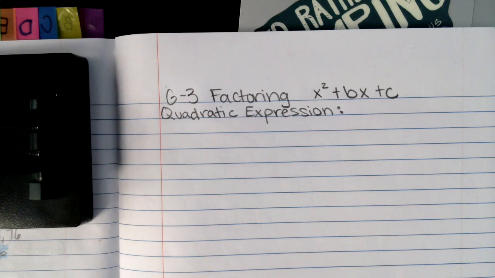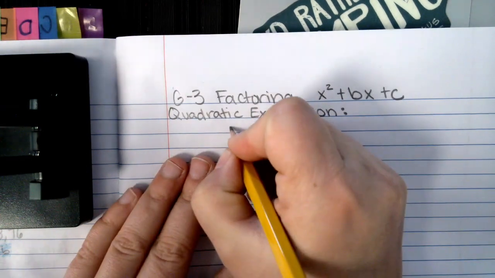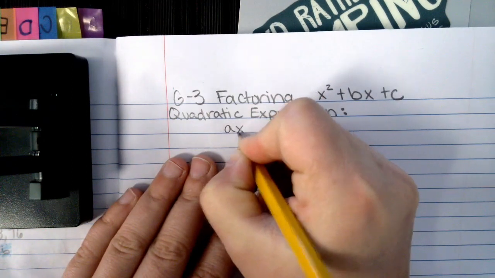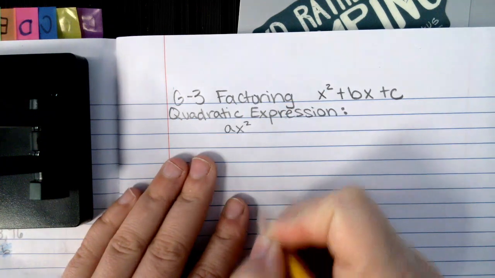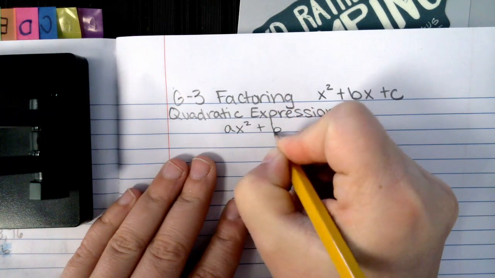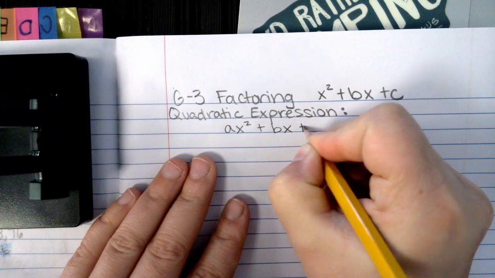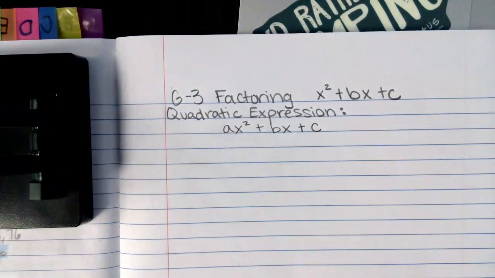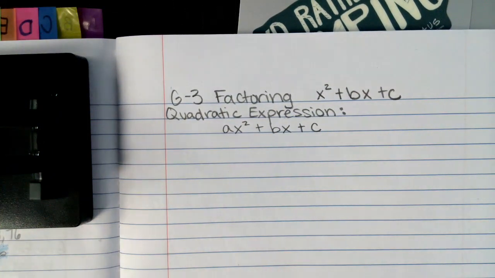So this is an expression that you are going to get very familiar with, a quadratic expression. It's ax squared plus bx plus c. So what's kind of goofy about this?